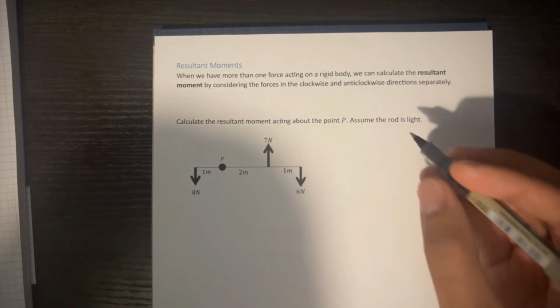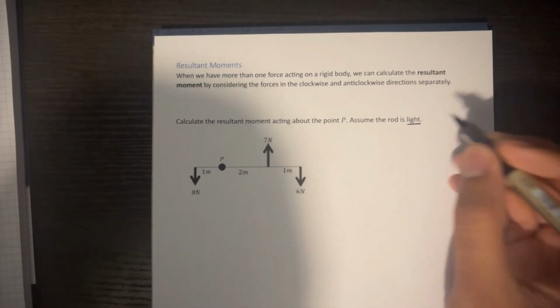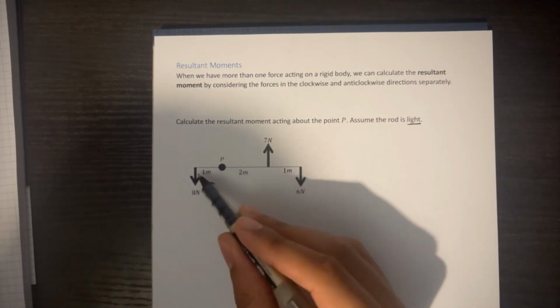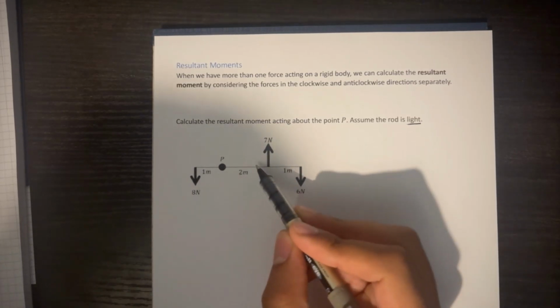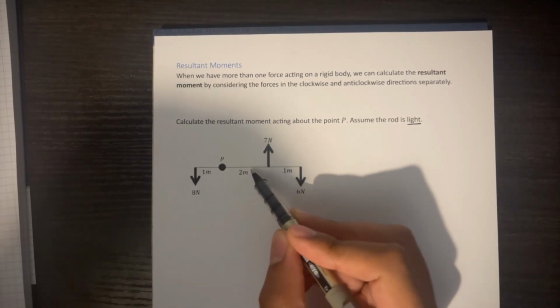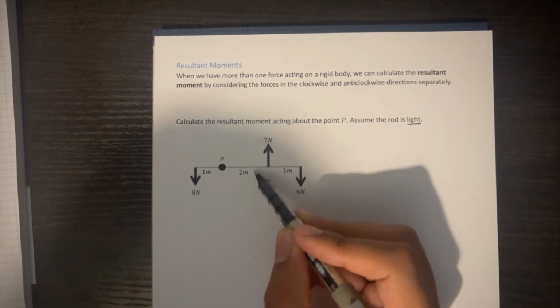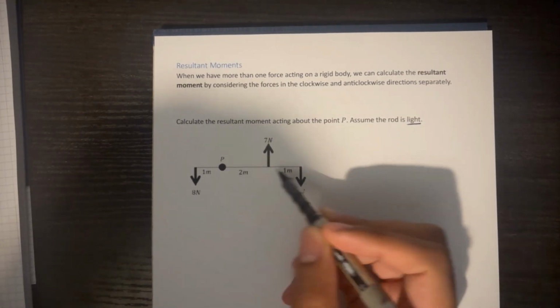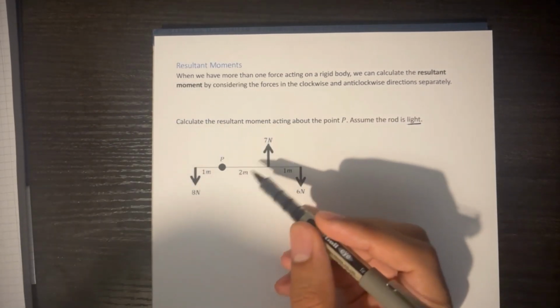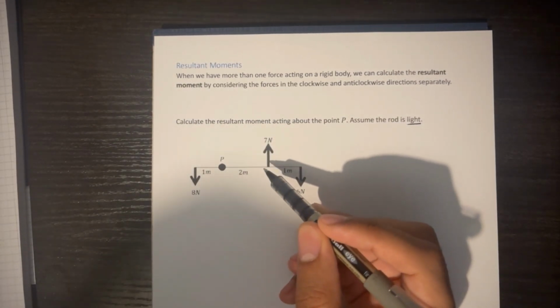Now, that assumption of the rod being light is important because in reality, this rod would have some weight, some mass to it, so there would be a force caused by the weight of the rod. In this instance, we're not considering that. In some later examples, that's something that we will look at.